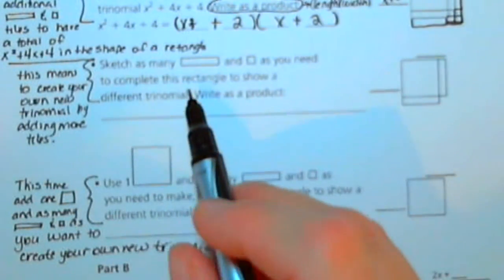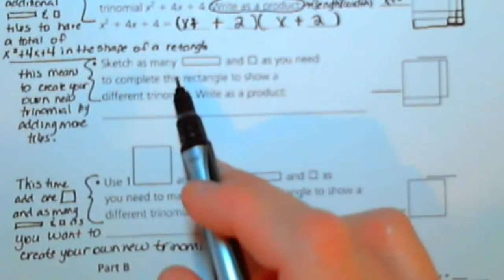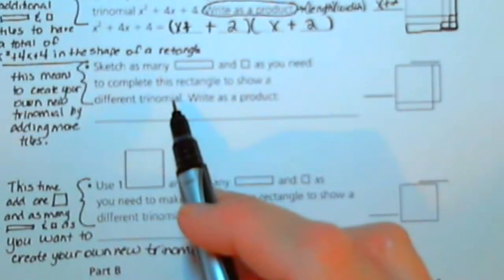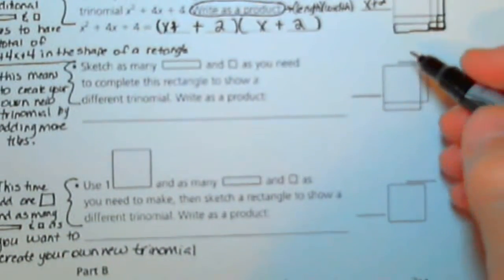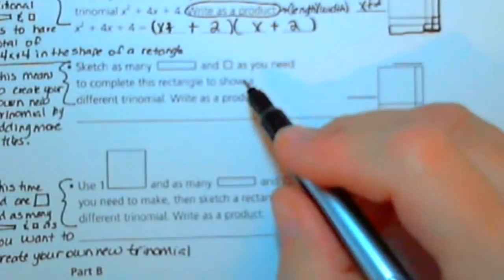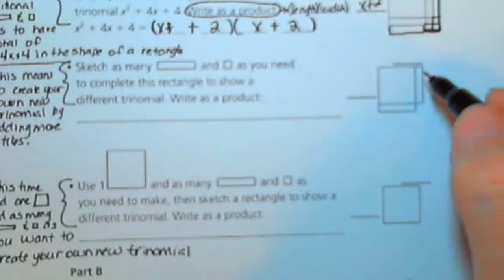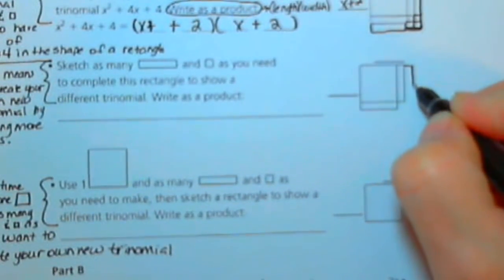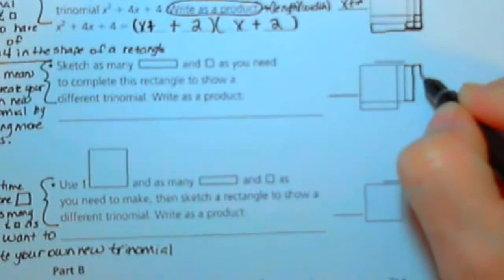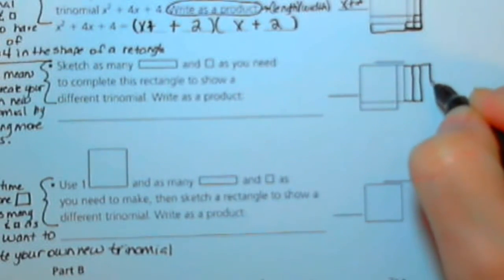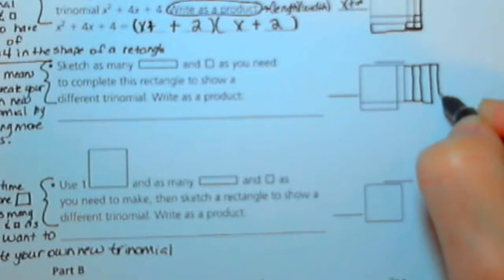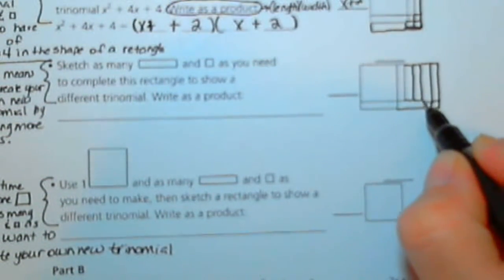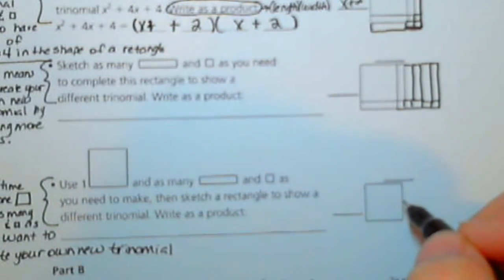All right, the next one says, sketch as many of these and these as you need to complete this rectangle to show a different trinomial. So you're allowed to make up whatever trinomial you want. So essentially, let's add a bunch of x tiles and 1 tiles, so this guy is still going to be a rectangle. So I'm going to add, just because I feel like it, 1, 2, 3, 4 more guys down here. In order to fill this in then, I would need 5 little guys on the bottom.